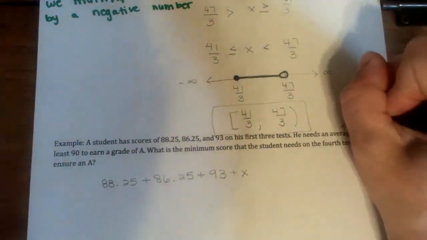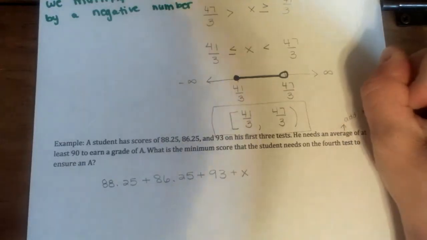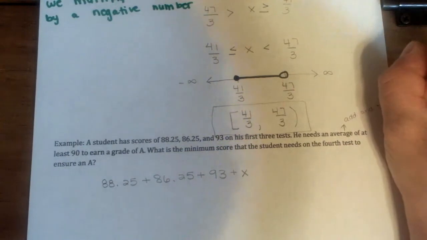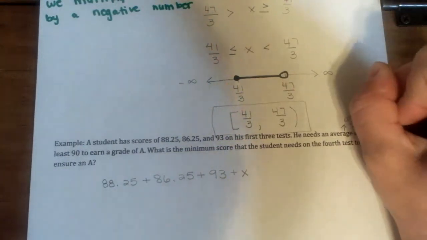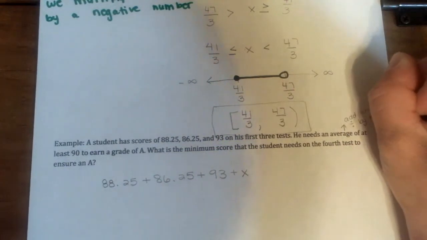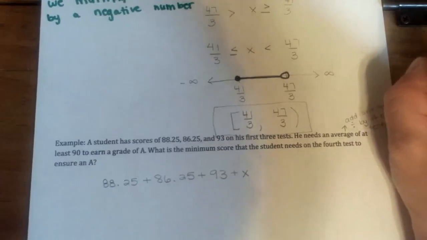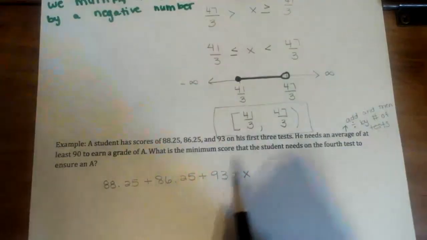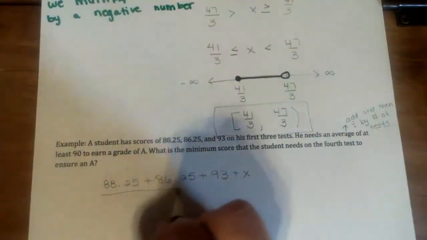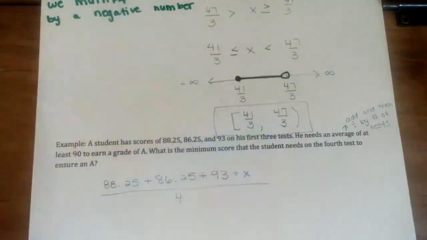Divided by the number of tests to give our average. Remember, the average means add and then divide by the number of tests. So we have 1, 2, 3, 4 tests. We're going to add it up and divide by 4. This will give us his average.